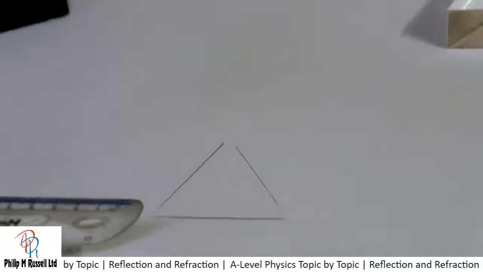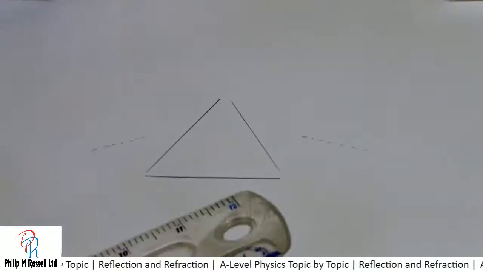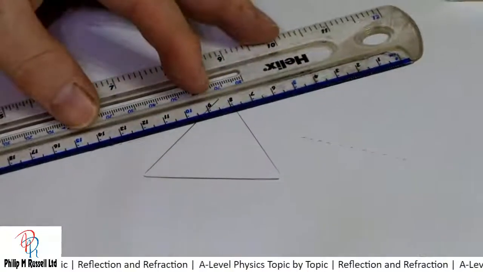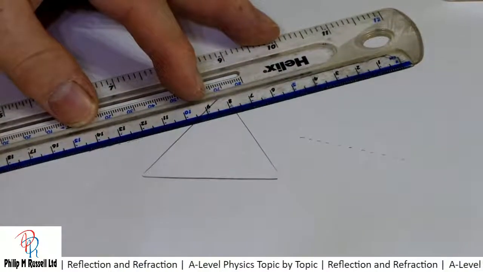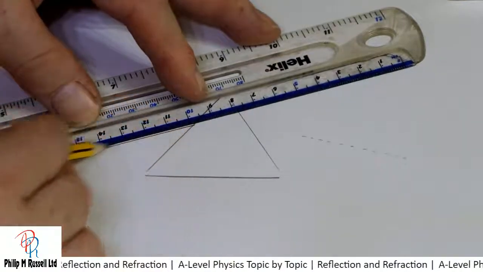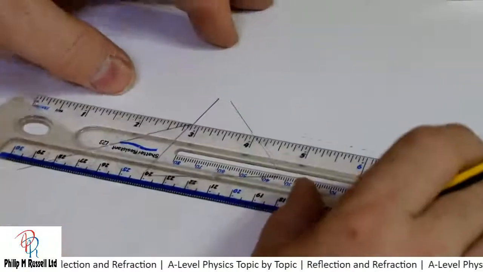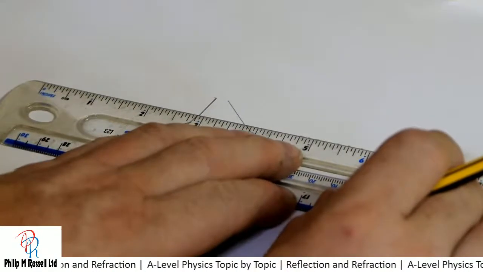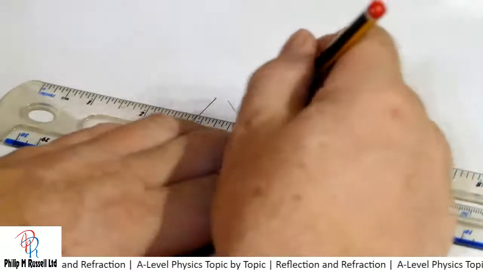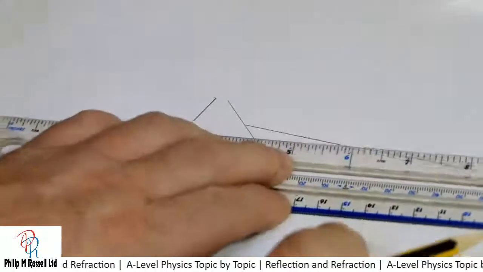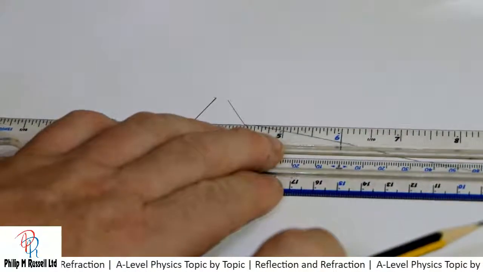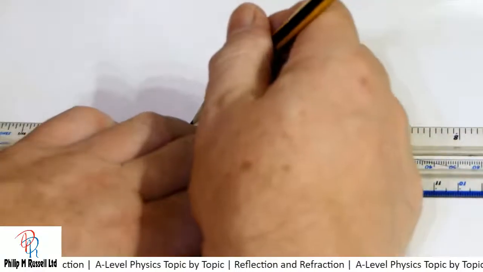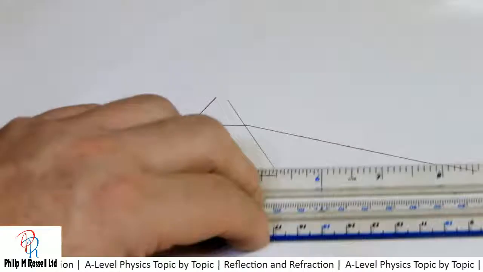I'm going to bring this forward a little bit just so I can reach. Here's my angle going in. Here's my angle going out, and I'm going to have to try and draw these two together because that's the way the light must be going.